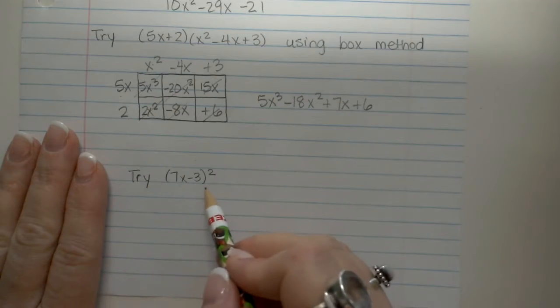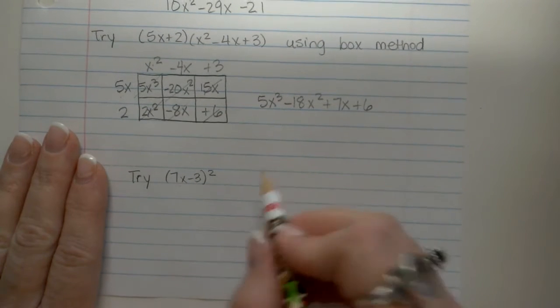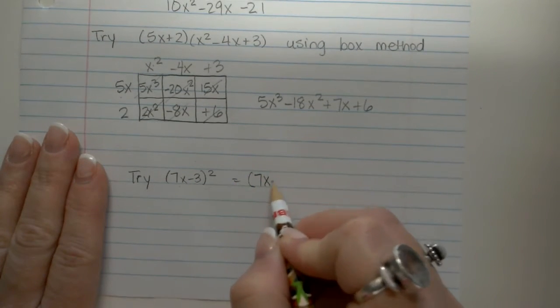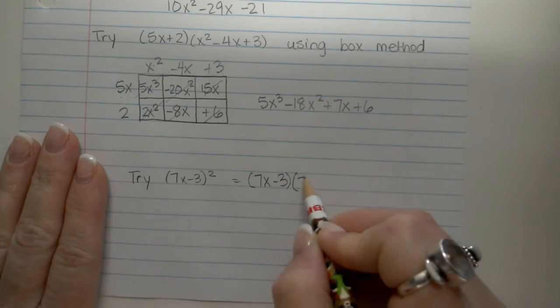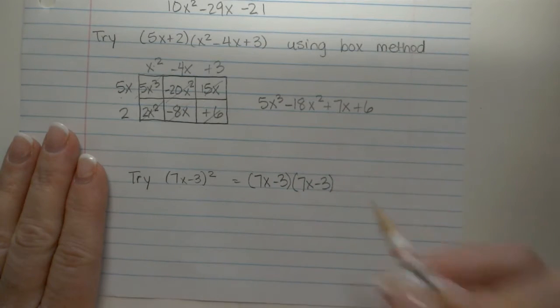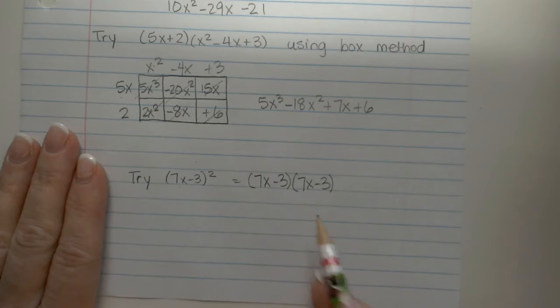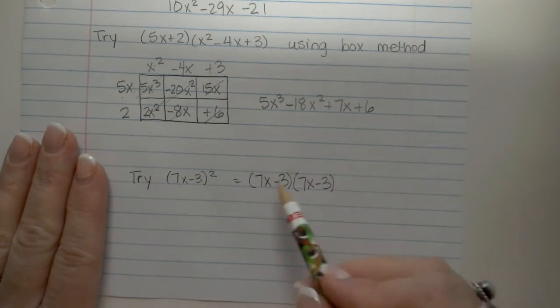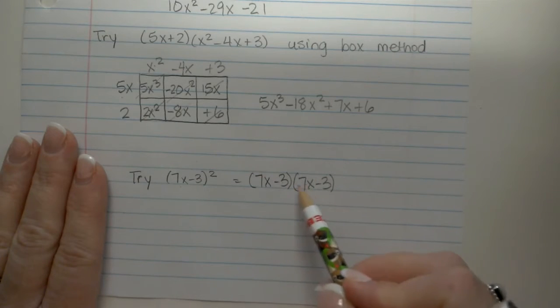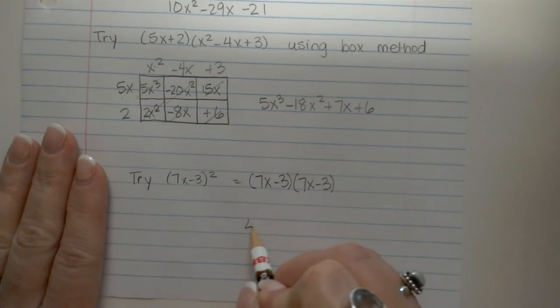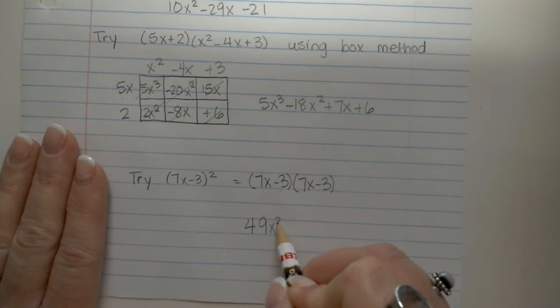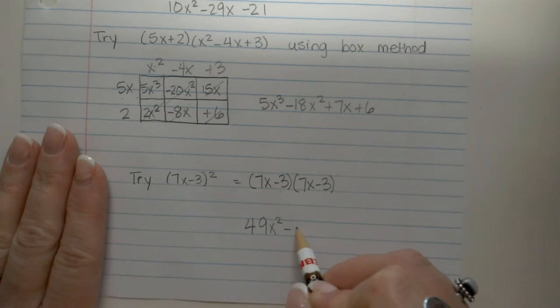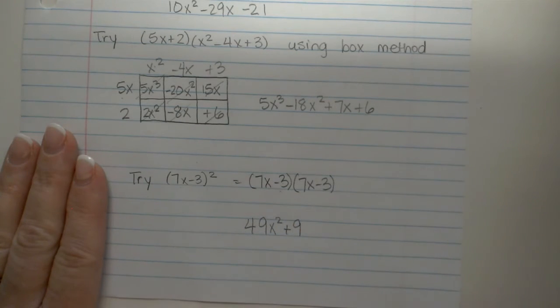Now, when you work on something like this, remember anything squared is just the same thing as saying that thing times itself. Okay? So in this case, you can use the box method, you can use the FOIL method, you can just distribute the 7x to both parts and the negative 3 to both parts. When you're done, you'll get 49x squared minus, plus 9. The middle term goes away.